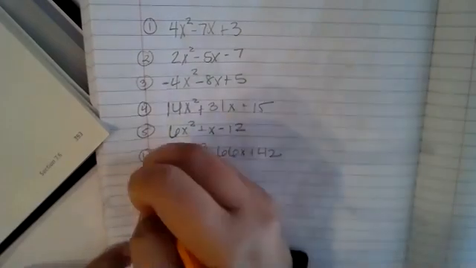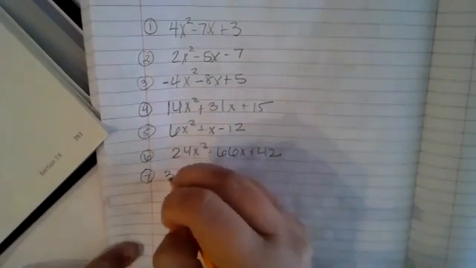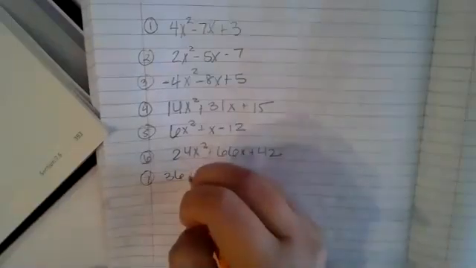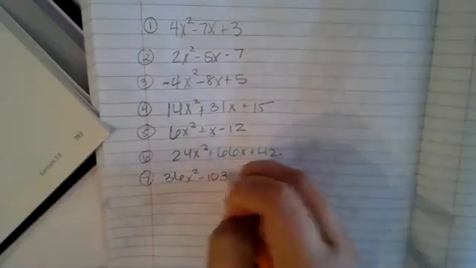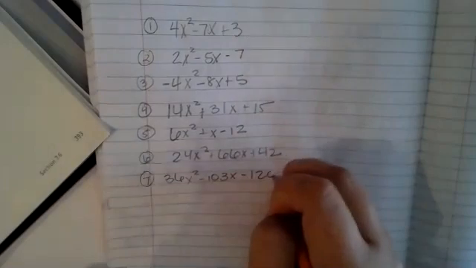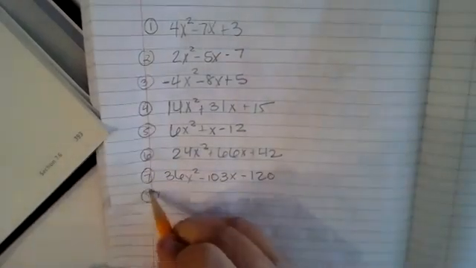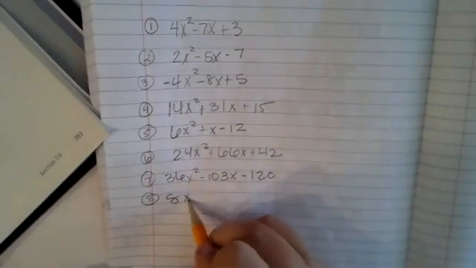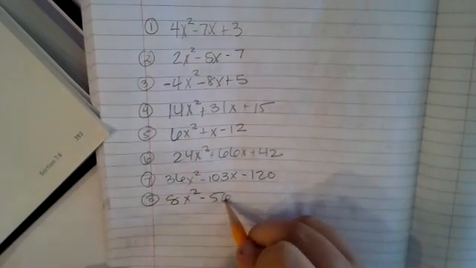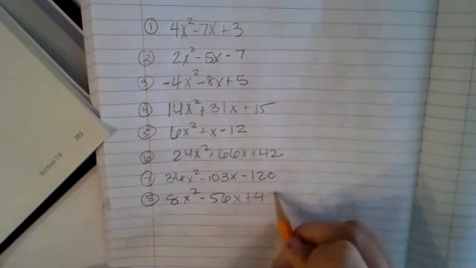Number 7 is 36x squared minus 103x minus 120. Number 8 is 8x squared minus 56x plus 48.